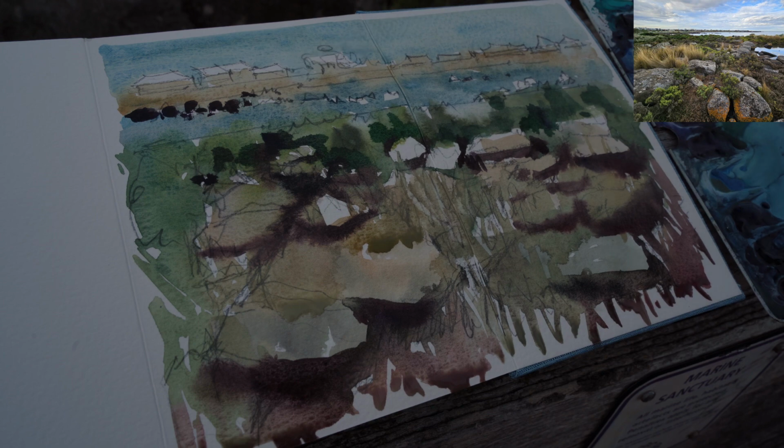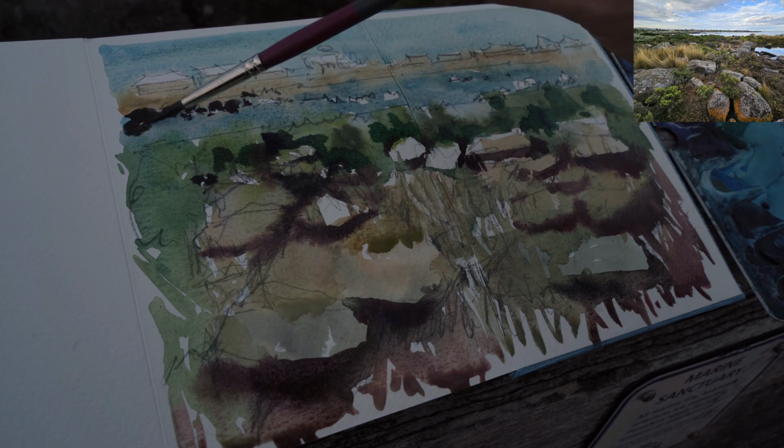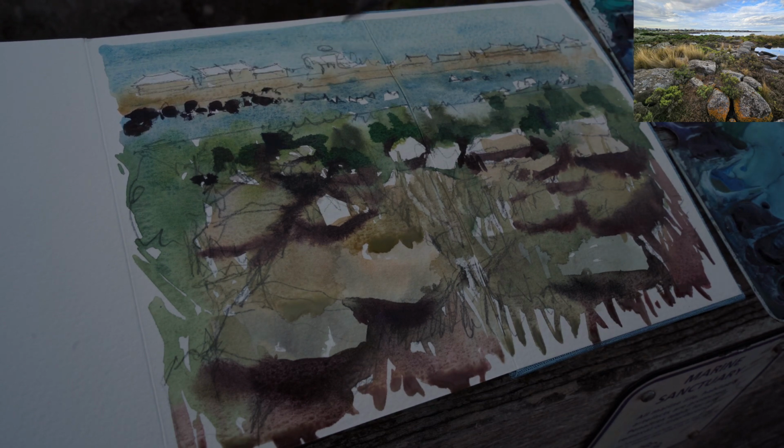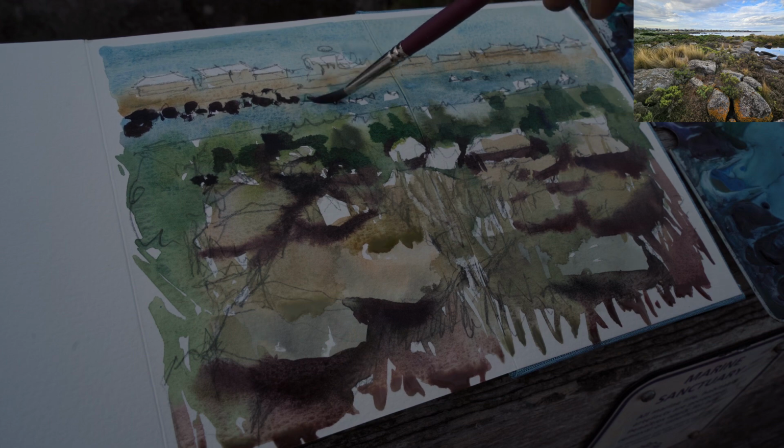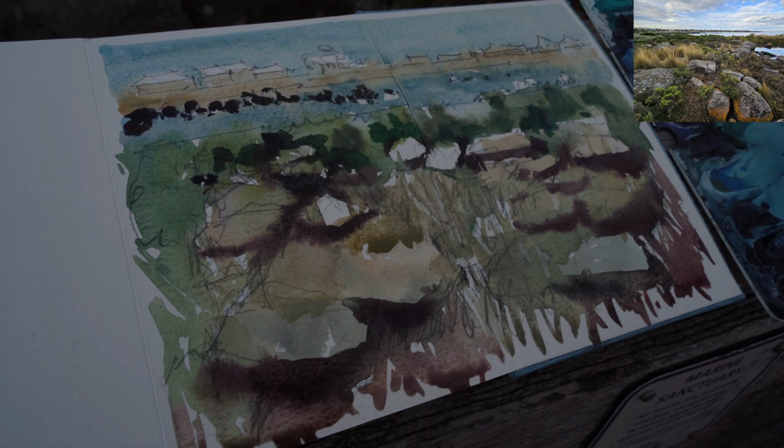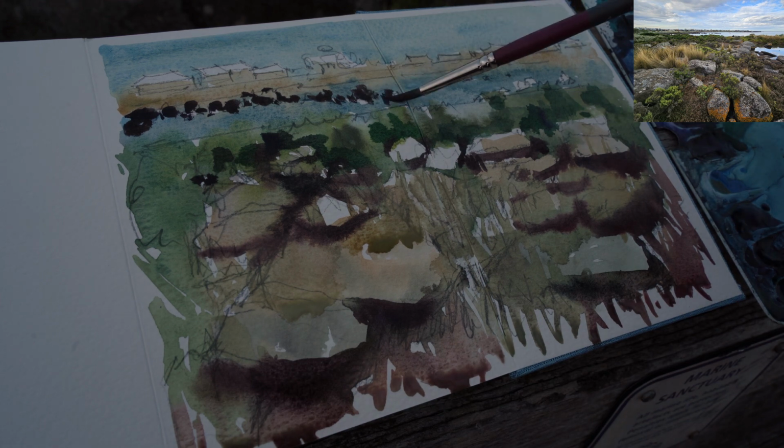Just little bits of these rocks that overlap with each other. Okay. Look at that. Doesn't require much effort at all, really. Just drop it in. There's some more here in the back as well.